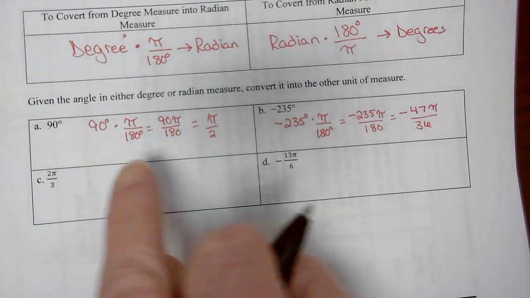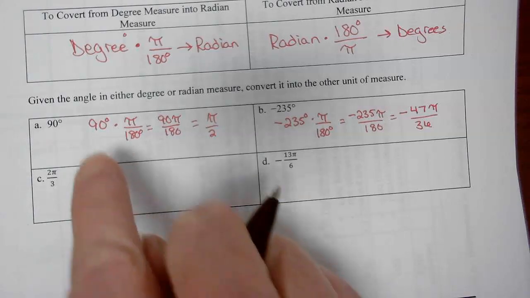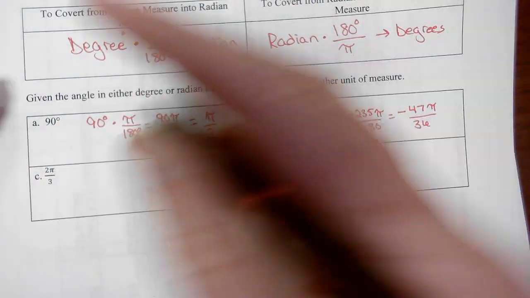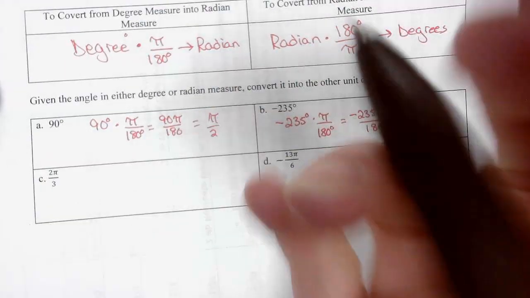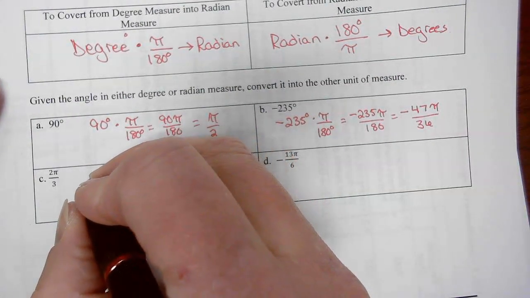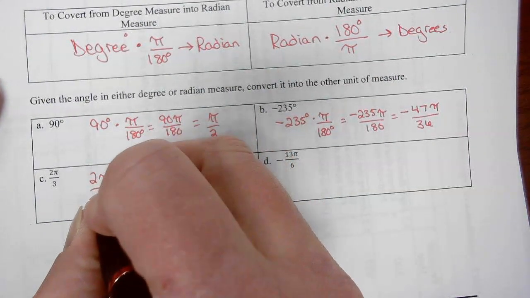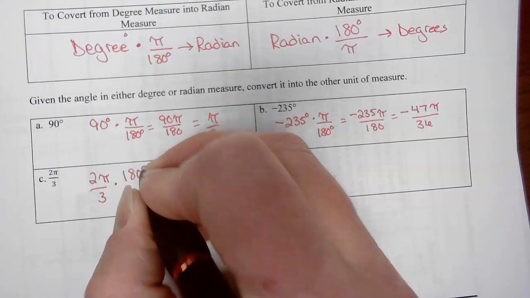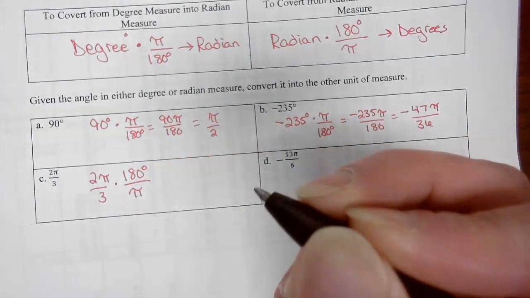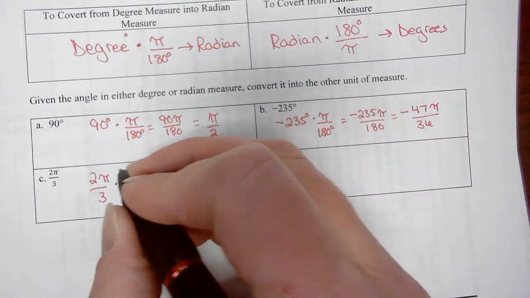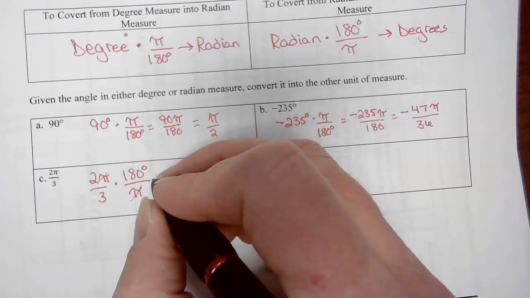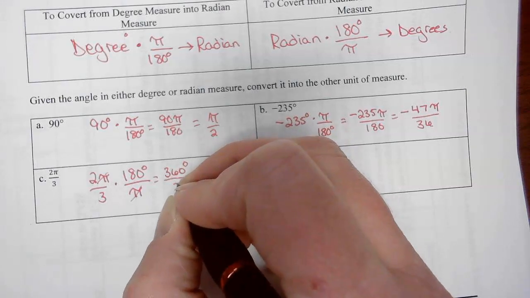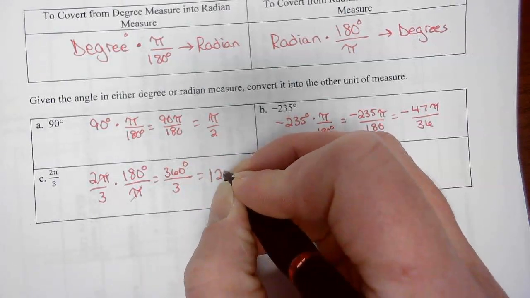Now we've got a radian. I know the difference between a radian and a degree because the degree would have the degree symbol, and the radian usually has a pi in it because radians deal with the circumference, which would be 2 pi. So 2 pi over 3. If I'm transferring to degrees, I want the degrees on top, and I want to cancel out the pi's. So if I do that, the pi's would cancel, and I'd have 2 times 180 degrees divided by 3, which would be 120 degrees.